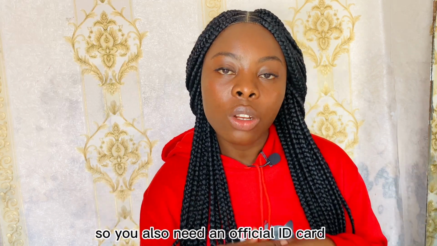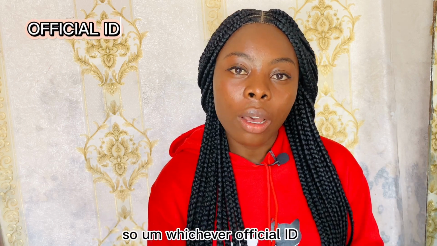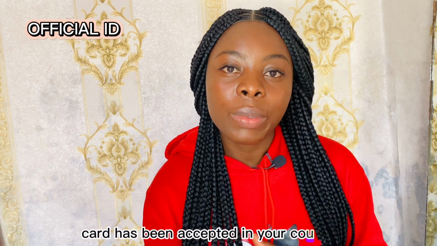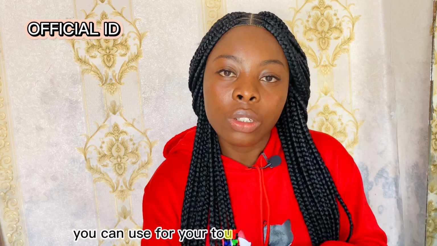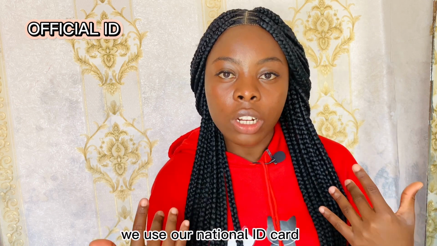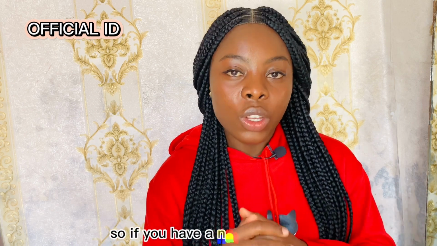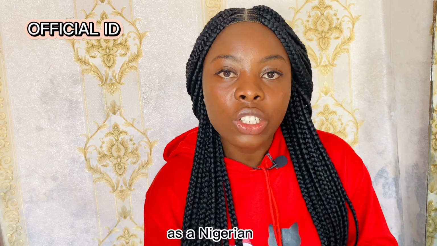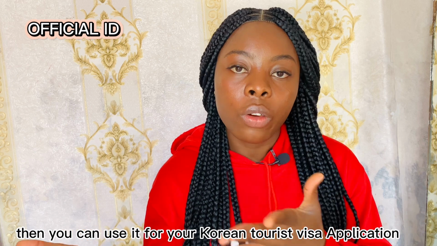So you also need an official ID card. So whichever official ID card that has been accepted in your country, you can use for your tourist visa application. For Nigerians, we use our national ID card. It's been accepted. So if you have a national ID card as a Nigerian, then you can use it for your Korean tourist visa application.